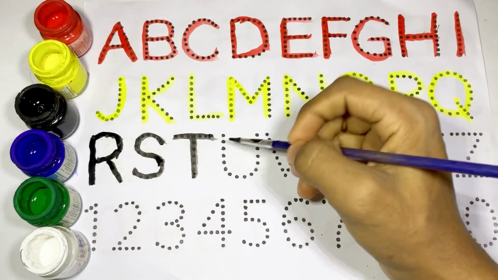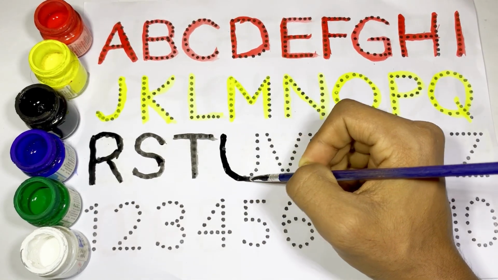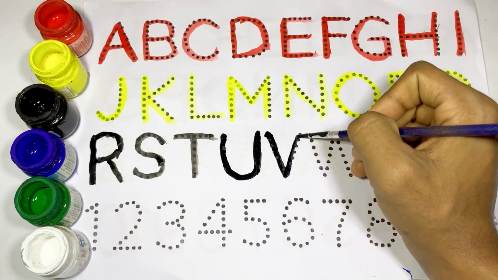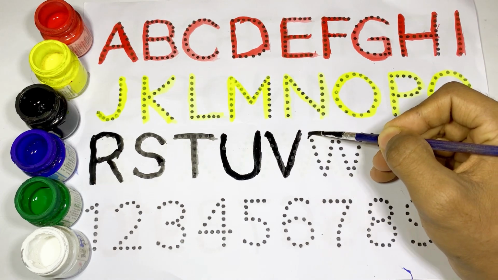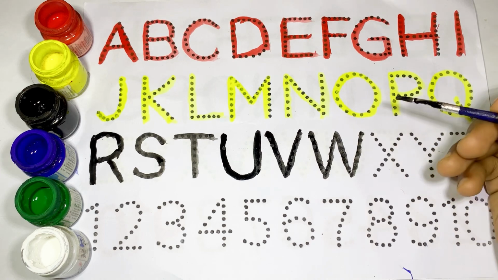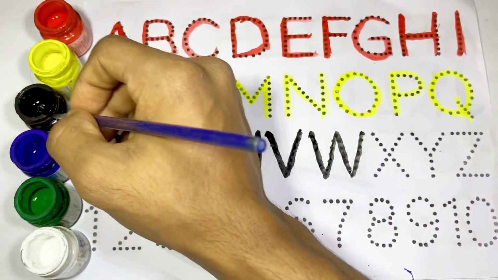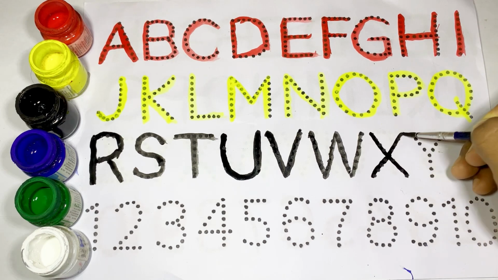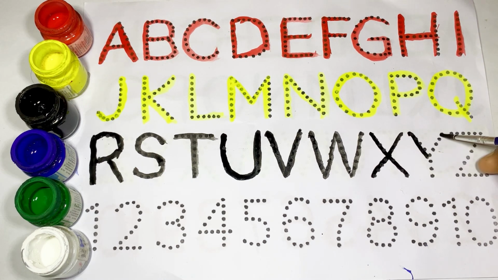U. U for umbrella, U for uncle. The alphabets of U. V. V for van, V for vanilla. W. W for wallet, W for watch. Kids again use black color and draw. X. X for x-ray, X for xylophone. Y. Y for yak, Y for yo-yo. Kids again use black color and draw. Z. Z for zebra, Z for zoo.